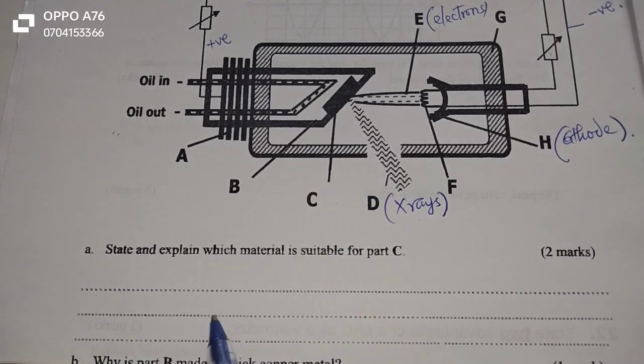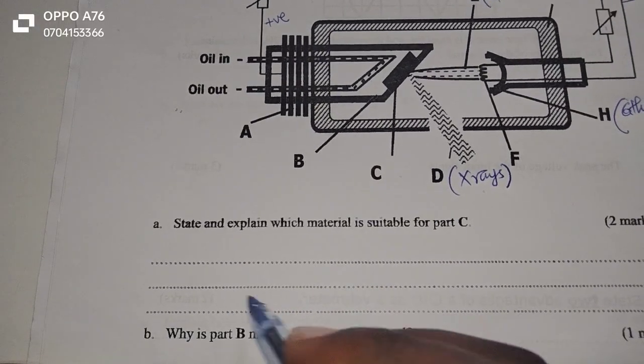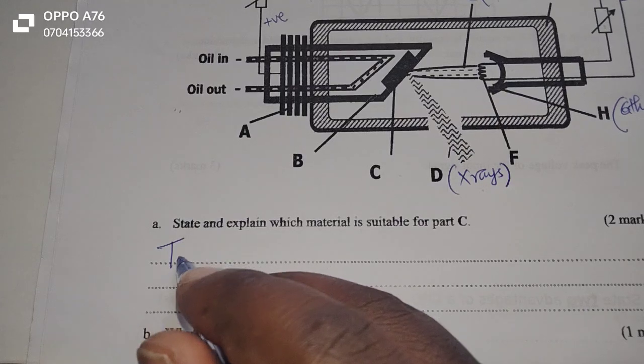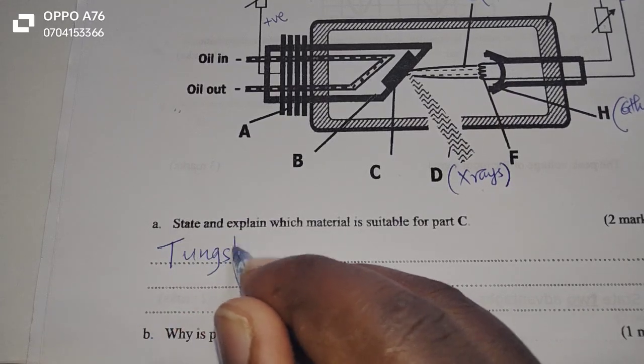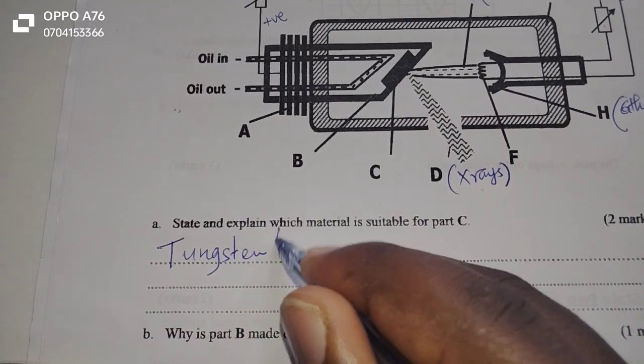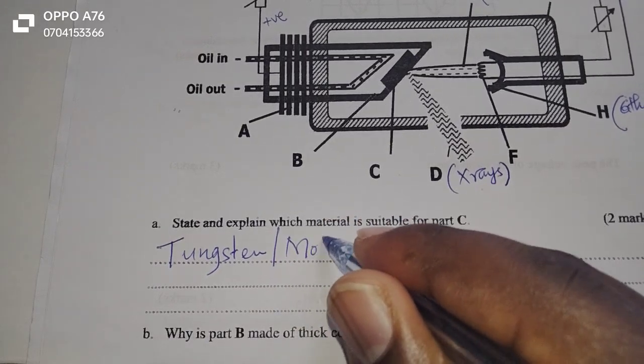This metal target is usually made of tungsten. I've said an alternative can be molybdenum.